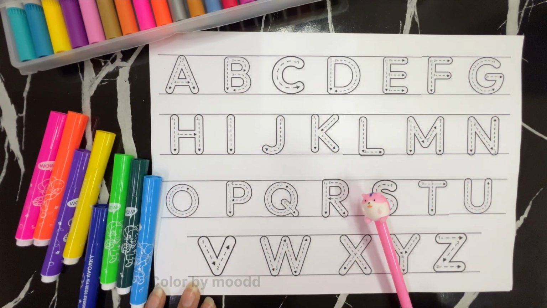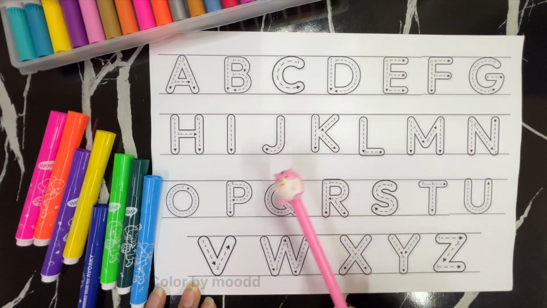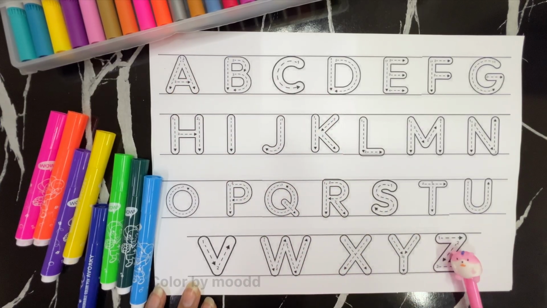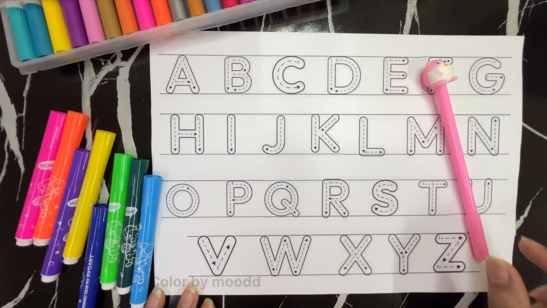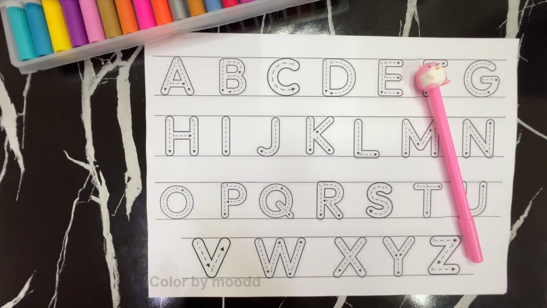Today we are going to learn ABC. Yes, we will write A till Z. So before starting we are going to learn some colors.